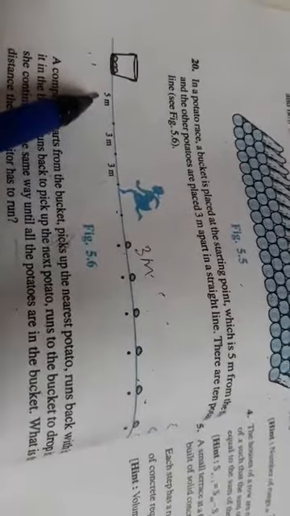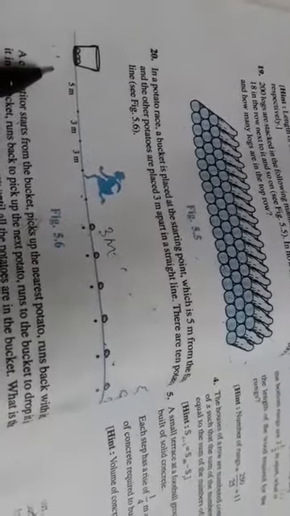Now this is a potato race. What is a potato race over here? 1, 2, 3, 4, 5, 6, 7, 8. Some potatoes are placed on a straight track and they are separated by a distance of 3 meters. There is a bucket lying at the starting point, and the first potato is placed at a distance of 5 meters. A bucket is placed at the starting point.